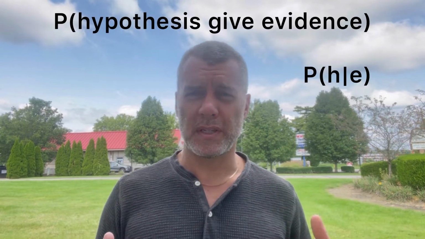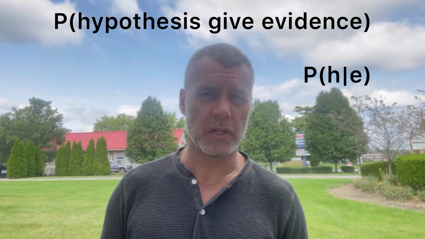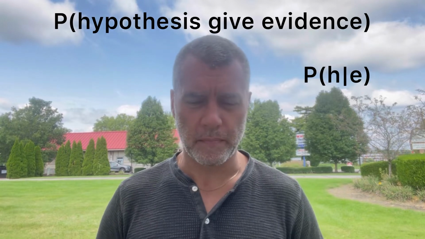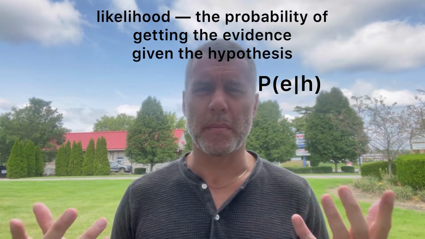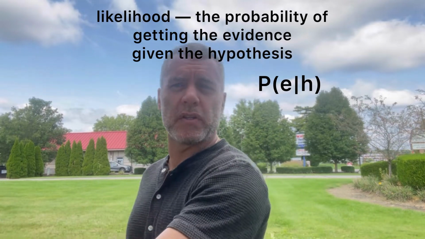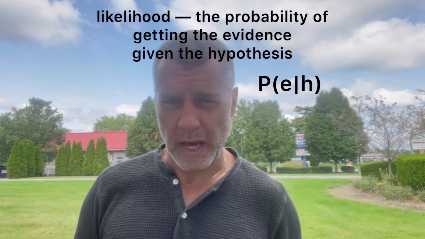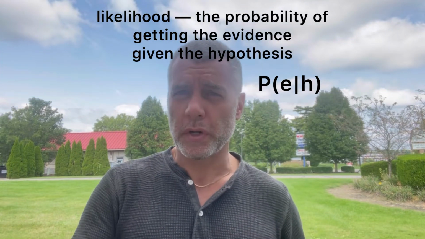So when you're interested in how probable some given hypothesis is given the data that we have so far, there are two key things that matter. The first is the likelihood. And that is, what's the probability of getting all the evidence that we've seen thus far if that hypothesis that you're talking about were indeed true?